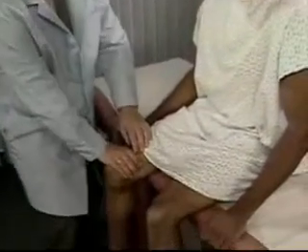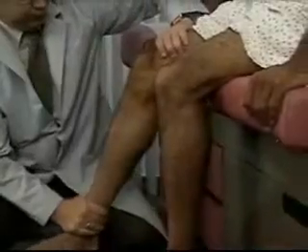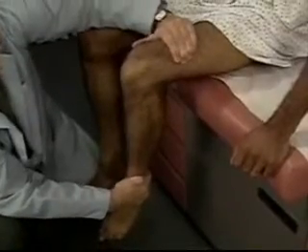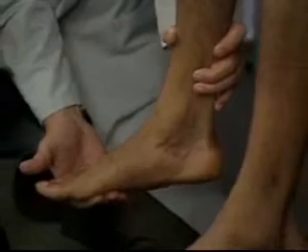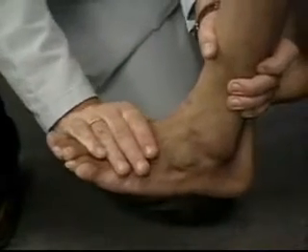All of these tests can also be performed with the patient seated and holding on to the table for support. Your knee up towards the ceiling. Hip flexion. Your knees apart. Hip abduction, hard as you can. Relax. Your knees together. Hip adduction, hard as you can. Relax. Knee extension, knee flexion. Relax. Down against my hand. Ankle plantar flexion. Relax. And ankle dorsiflexion.